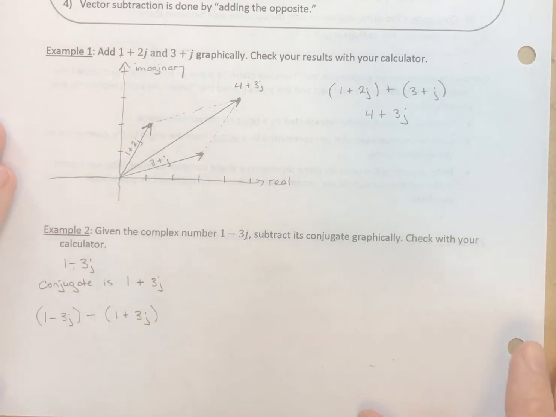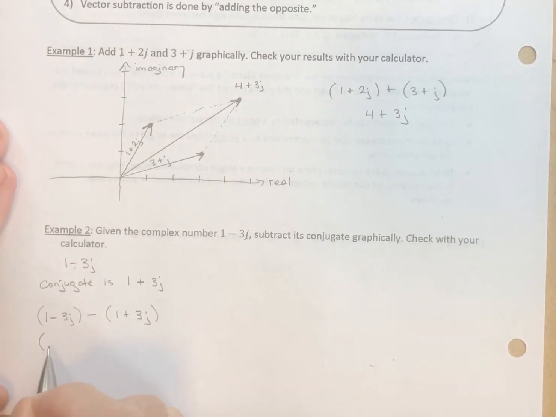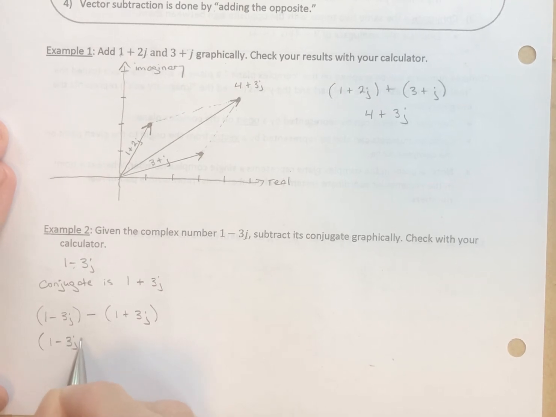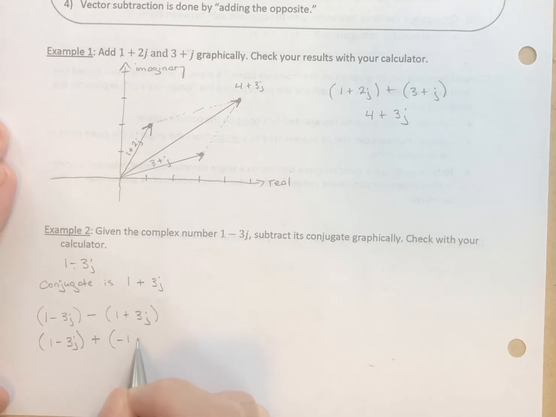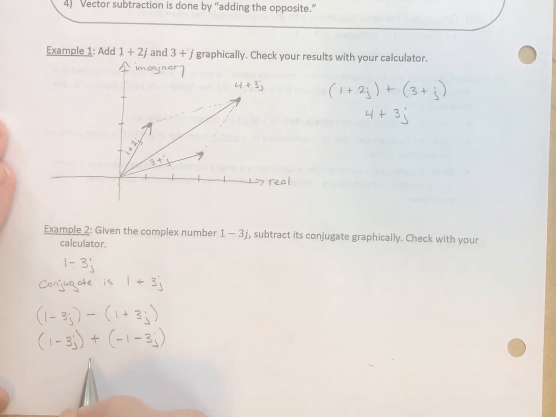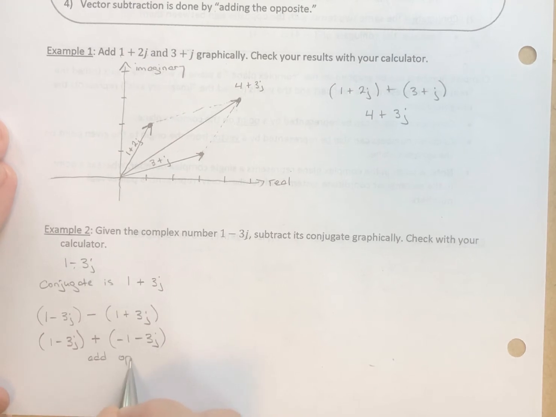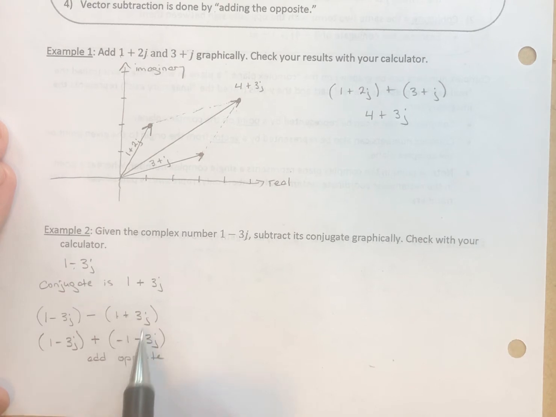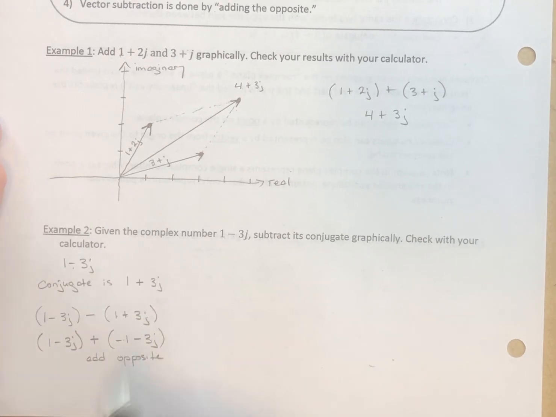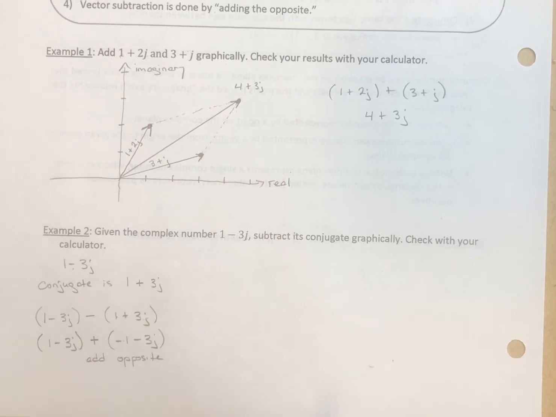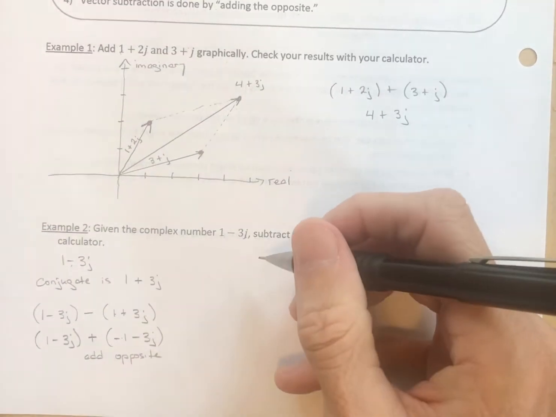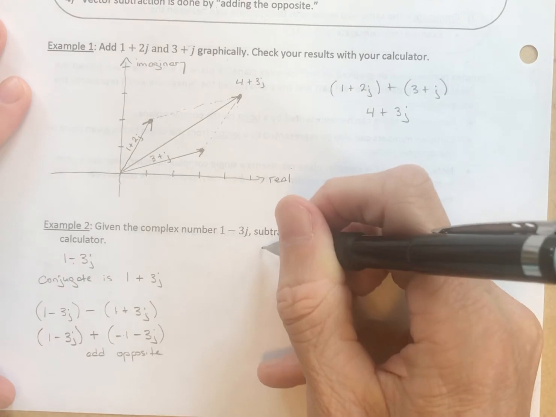Okay, how do we subtract in vector world, in vectors? Well, we do 1 minus 3j, and we add the opposite. So here is the adding the opposite. The opposite of 1 plus 3j: the opposite of 1 is negative 1, minus 3j. That's the opposite. Add the opposite. So now I have these two vectors, and I can add these graphically. And I'm going to check it with my calculator.